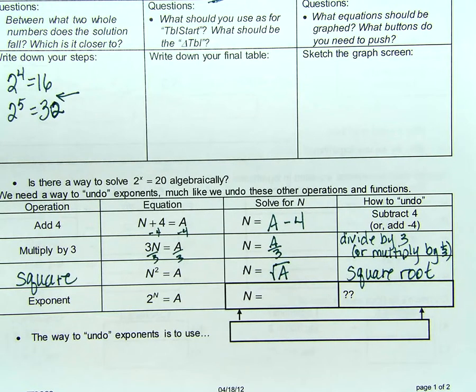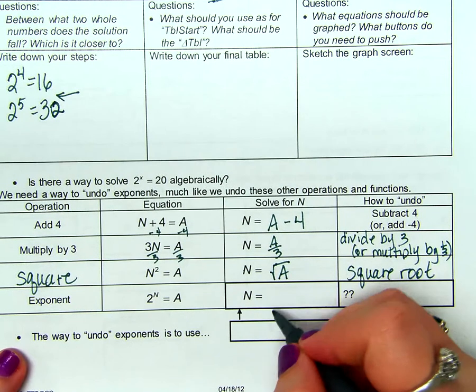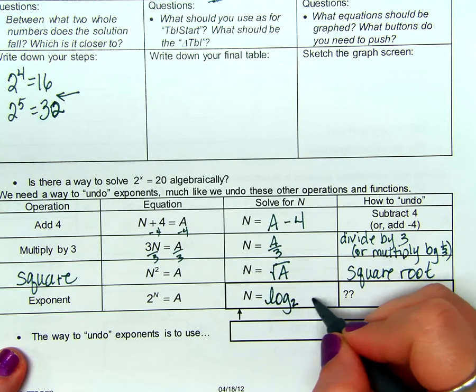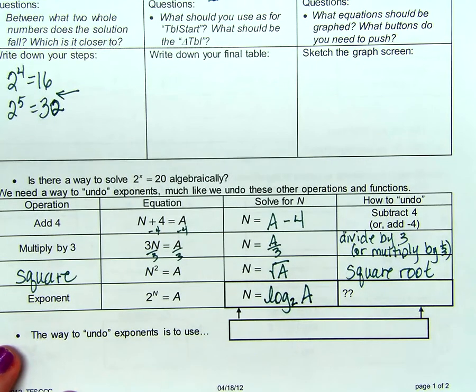How do we undo that? Well, this is where I show you. This is where I tell you what we're going to do. And then I'm going to show you how to do it. Okay? This is what it looks like. Now notice how I wrote the 2. How did I write the 2? It's a subscript, right? In computer language, that's a subscript, isn't it? Okay. What's that called? How did we undo an exponent?